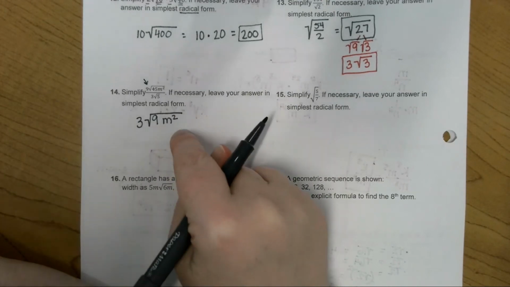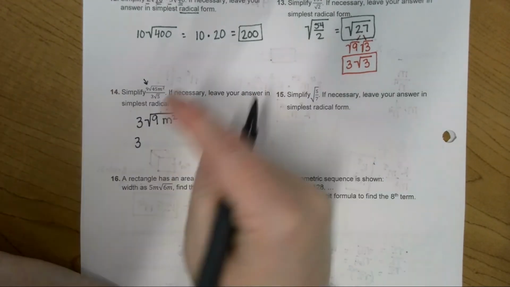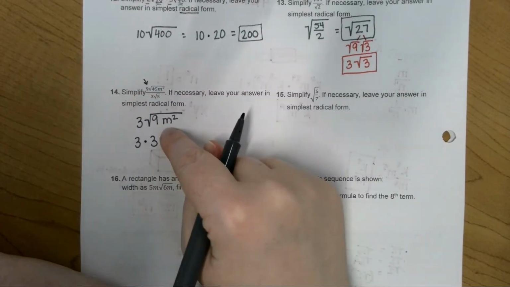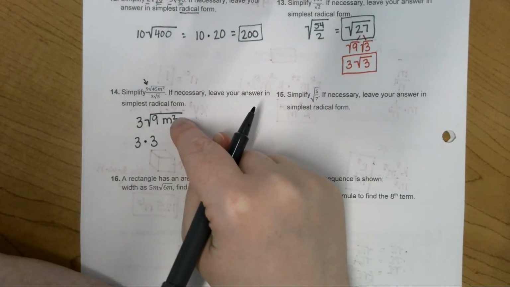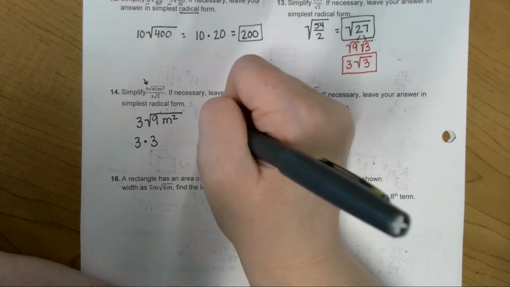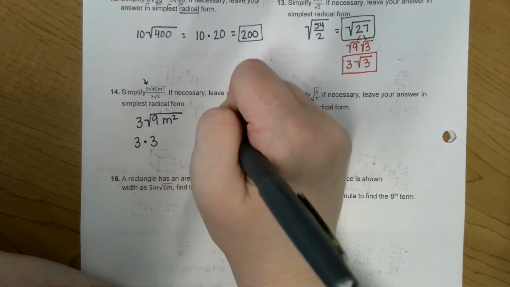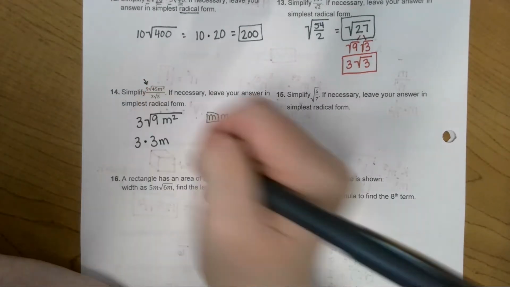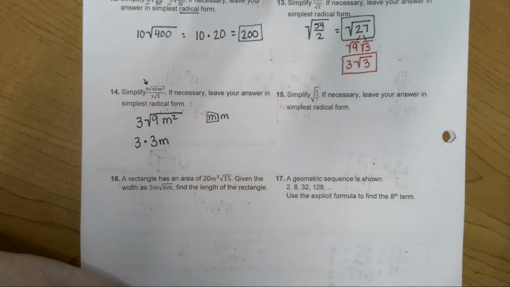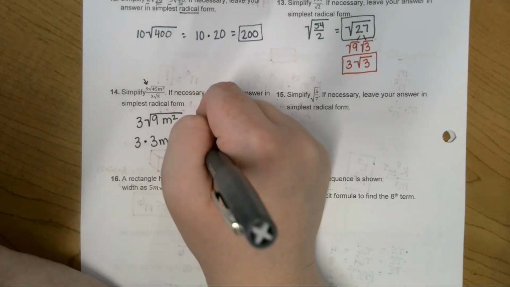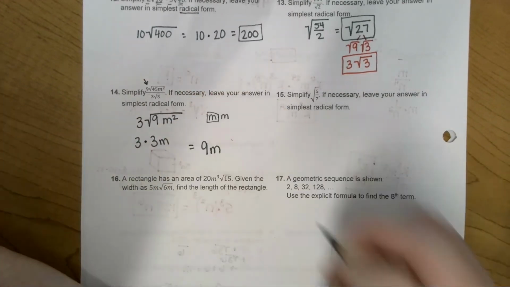All right, so here, these are both perfect squares in here. So I'm going to leave this 3. The square root of 9 is 3. The square root of m squared. To get m squared, you have to do m times m. So the square root of m squared is m. Okay, and then we have 3 times 3m. That's going to give us 9m.